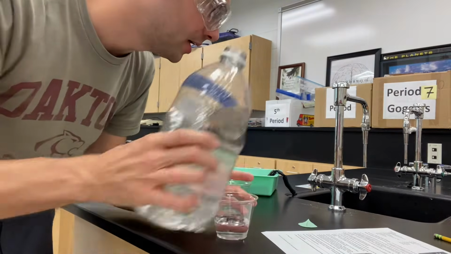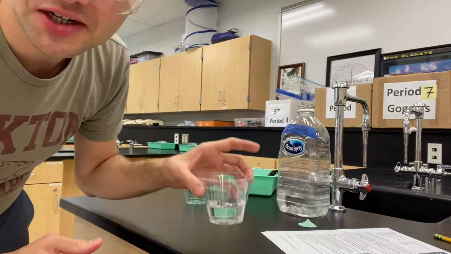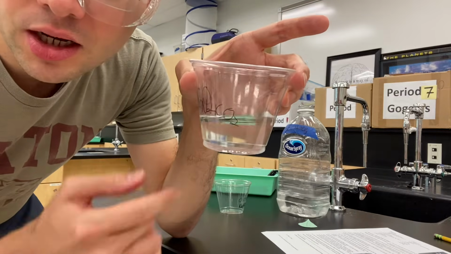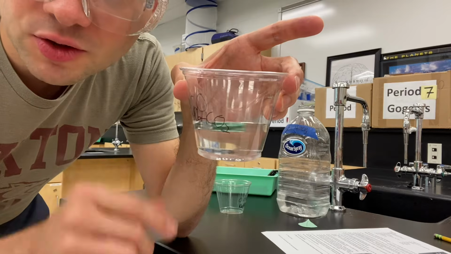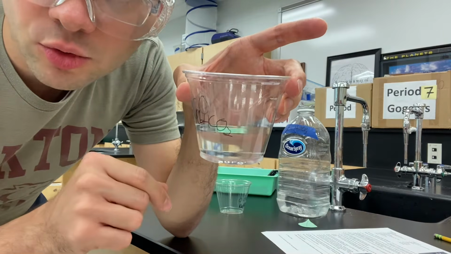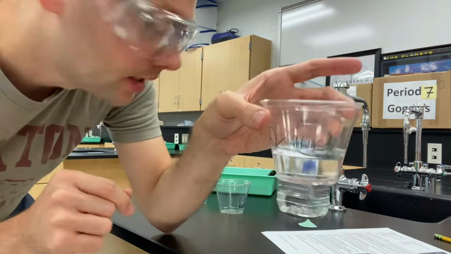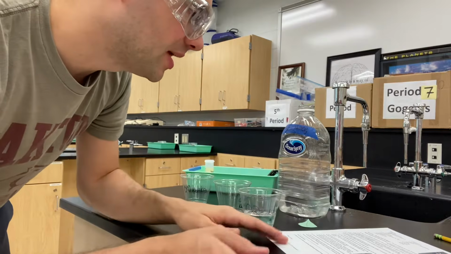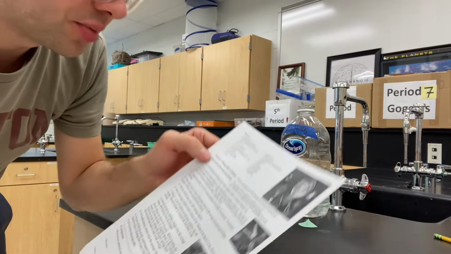We are not going to measure this necessarily. Just go ahead and eyeball it. You want about 200 milliliters. It gets you about 3 centimeters worth. I'd say no more than that. What I have in the cup is plenty. And that's step 1 in your procedure.